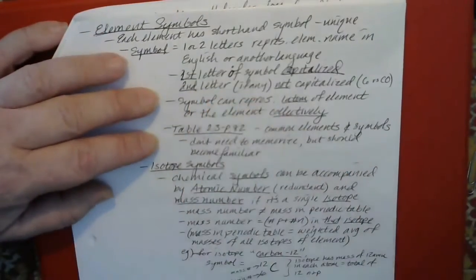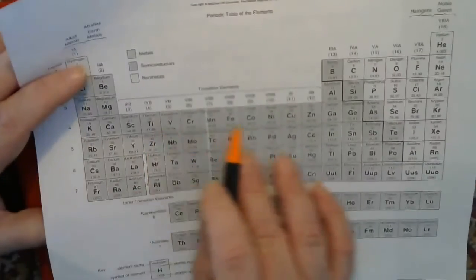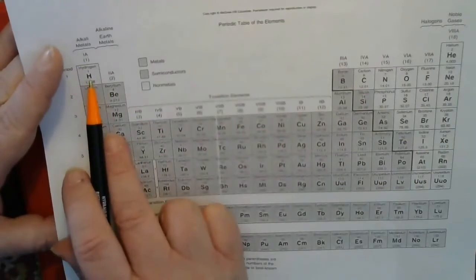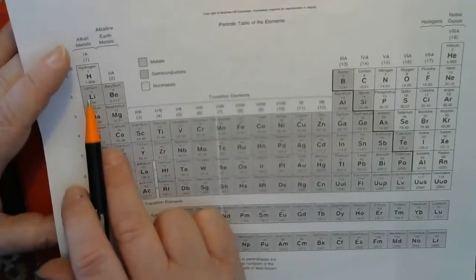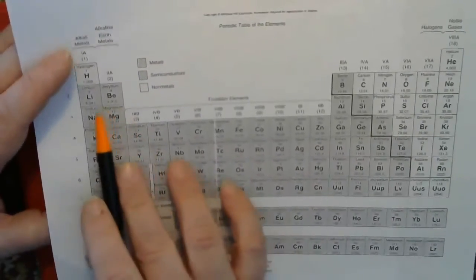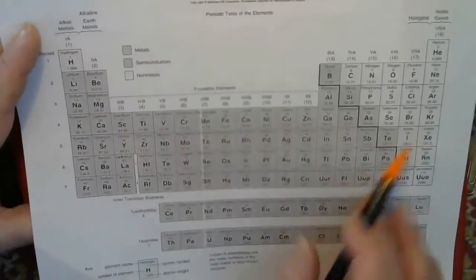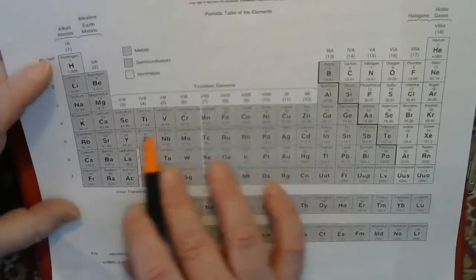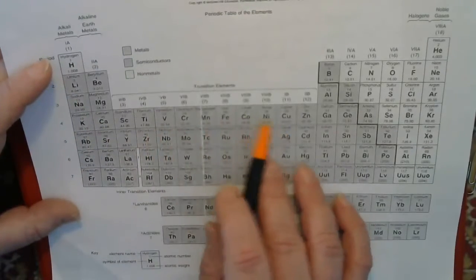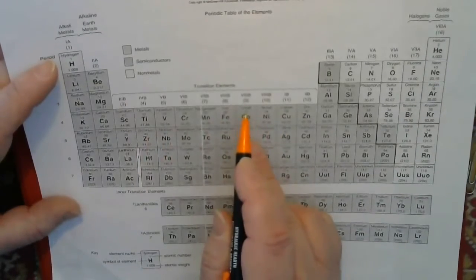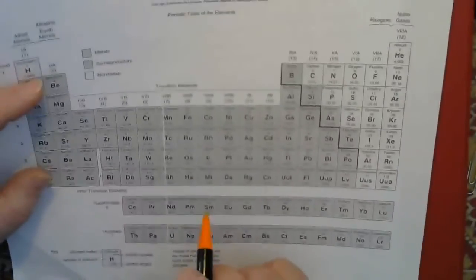Anyway, for each symbol, you'll notice the first letter of the symbol is always capitalized. Doesn't matter if there's only 1 letter in it or 2, first letter capitalized. Second letter, if there is one, is not capitalized ever. So for instance, cobalt, which is a metal that's kind of similar to nickel, it's right next door to nickel, has the symbol capital C, lowercase o.